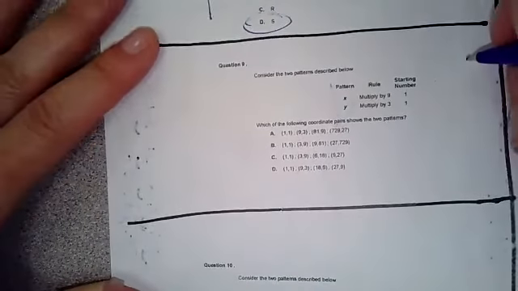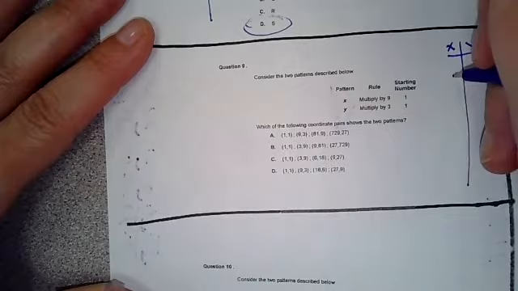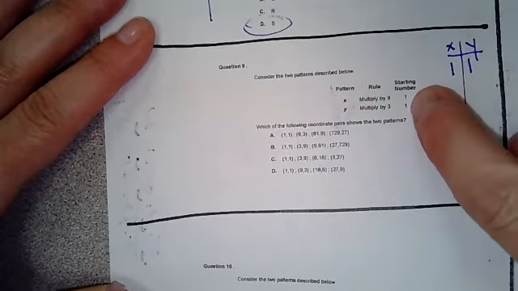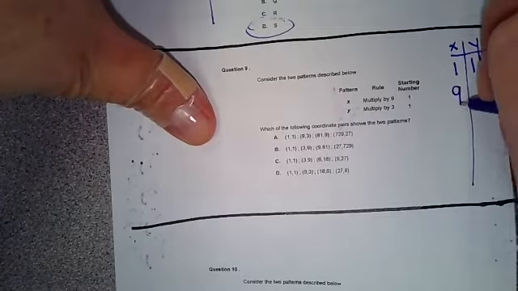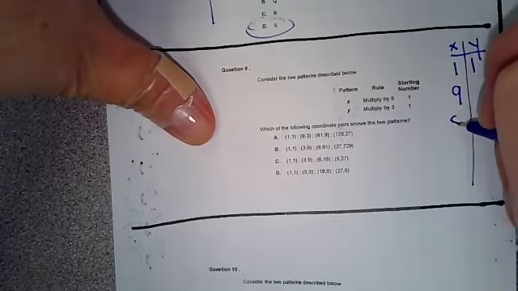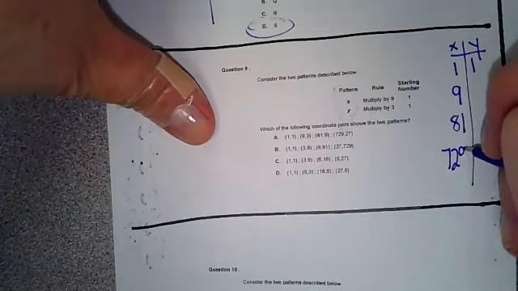All right. Next one, make a T-chart, Miss Ross. This is pattern X, pattern Y. Both of them start with 1. For X, the rule is multiply by 9. So I've got 9, 9 times 9 is 81, 81 times 9 is 729.